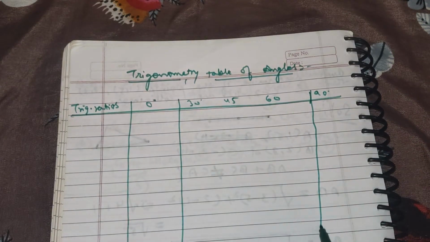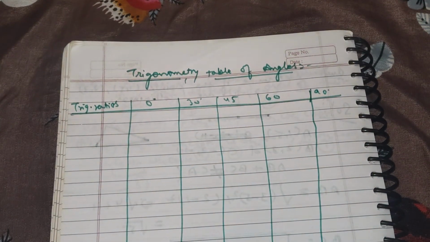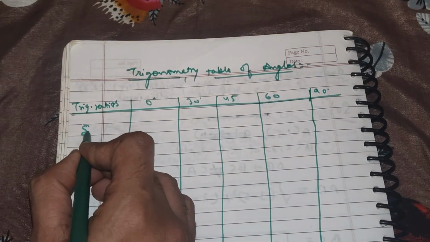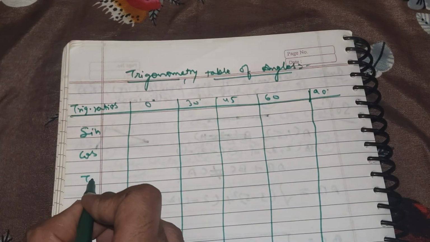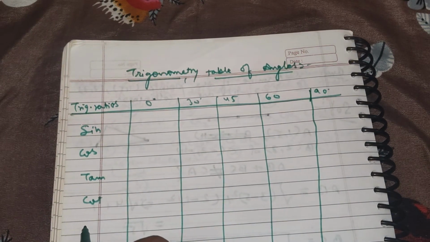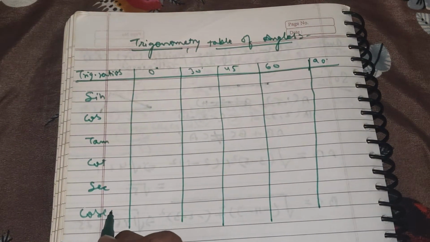The value of each ratio will be given here. So the trigonometric ratios are sine, cos, tan, cot, sec, and cosec.